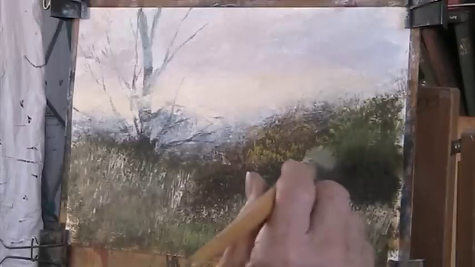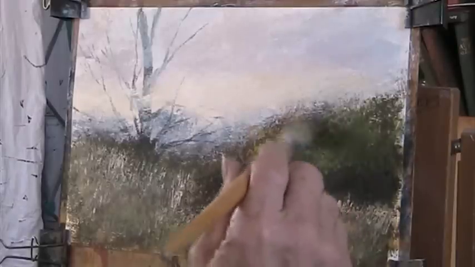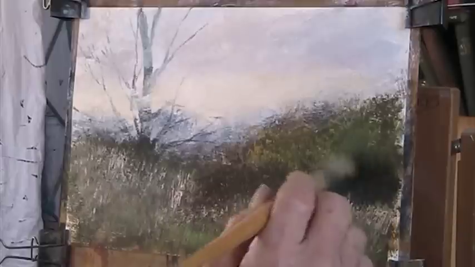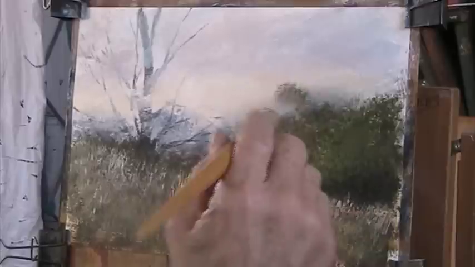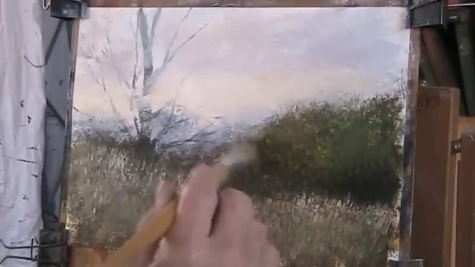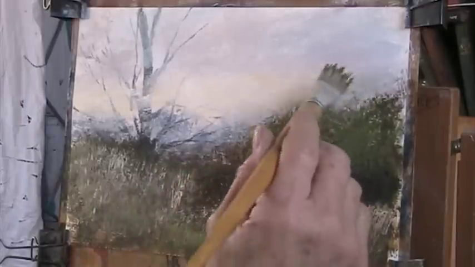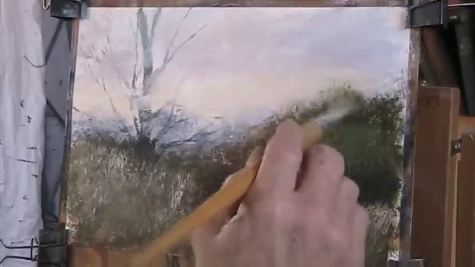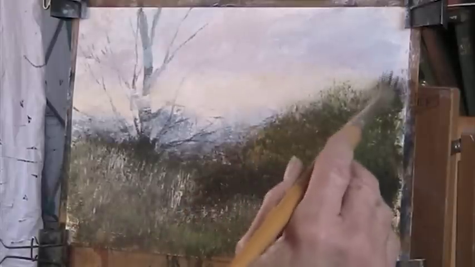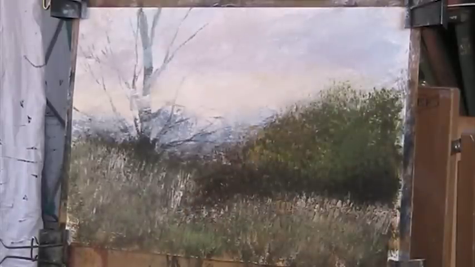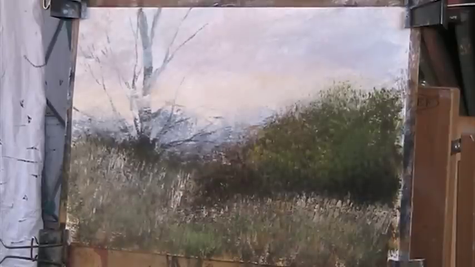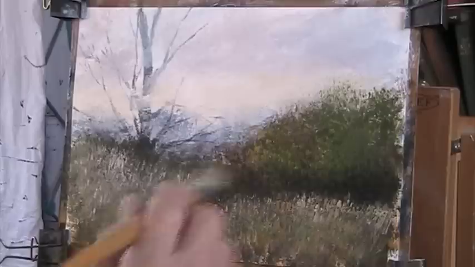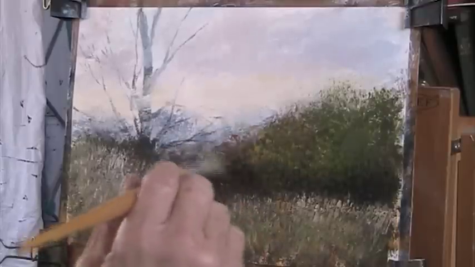A good green is alizarin with yellow ochre. Quite subtle, but it's quite an effective, realistic looking green. Let's get this up here, get that shape in. Then we've got the burnt sienna. So that's all over here.